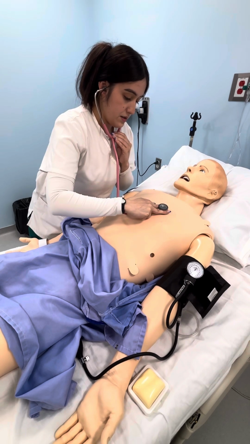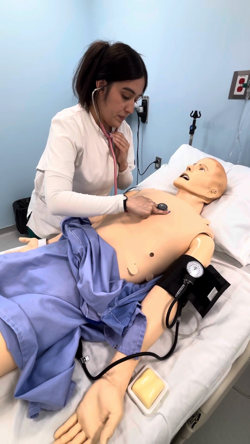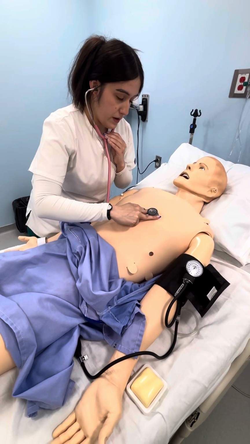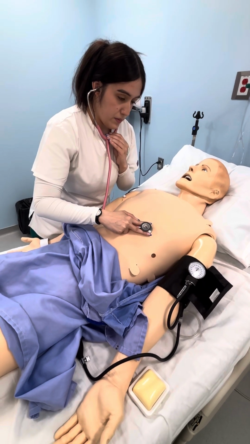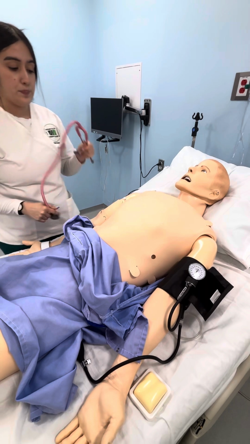Okay, then I'll go down to the third intercostal space where the Erb's point is. Then I'll go down to the fourth intercostal space where the tricuspid valve is. And then I'll go down to the fifth intercostal space where the mitral valve is. Okay, heart sounds were regular, that was +2.